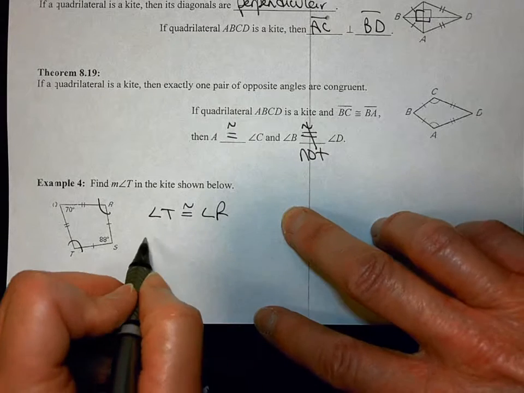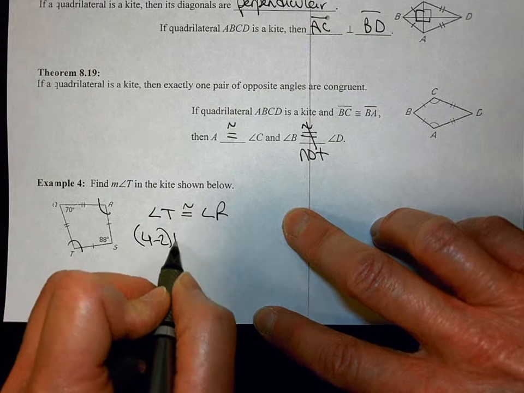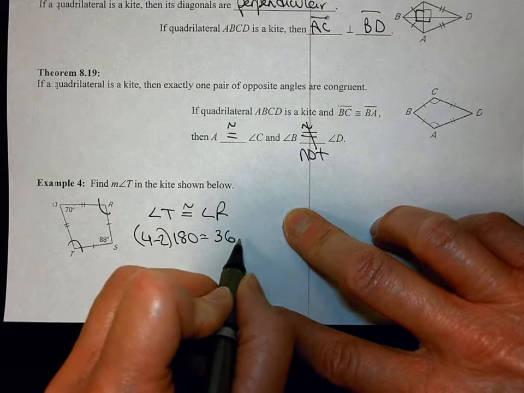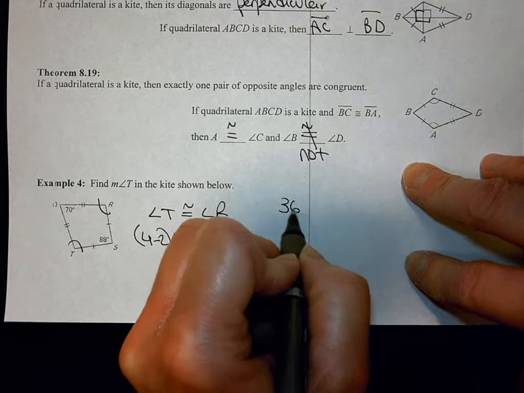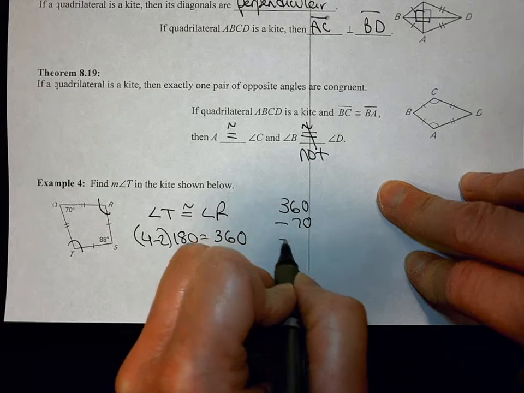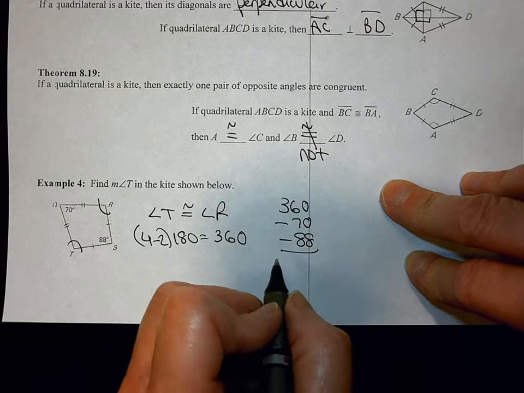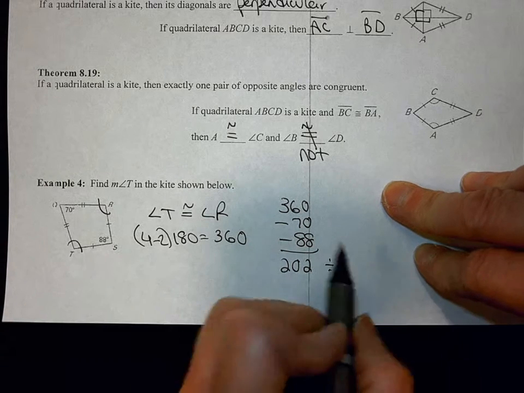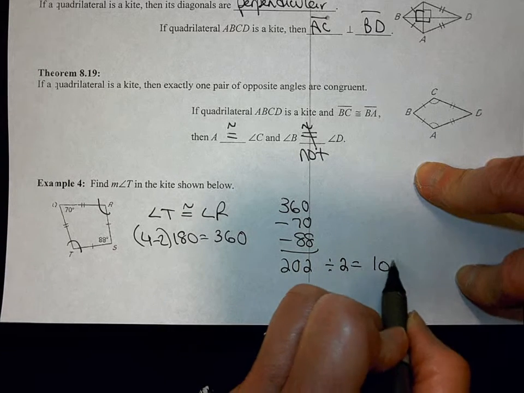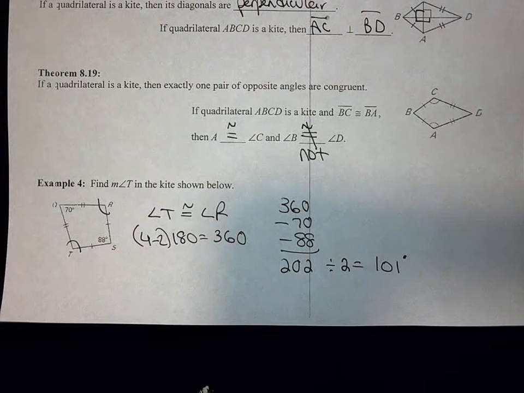Alright, we know that (4 minus 2) times 180 has to be 360 for interior angles. So we can do 360 minus 70 minus 88. We get the measure 202, and then remember that covers both of them, so we have to divide by 2. So each of the angles is 101 degrees. Okay, that should take us through 8-5.